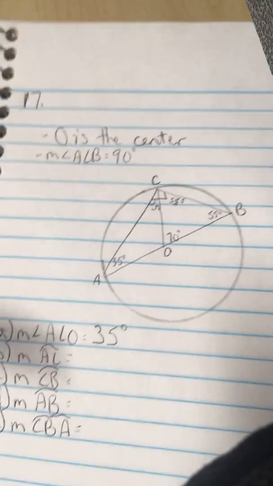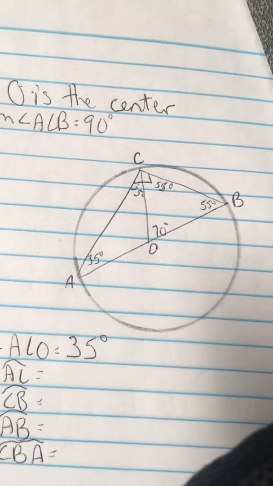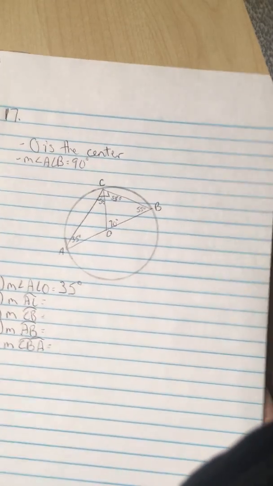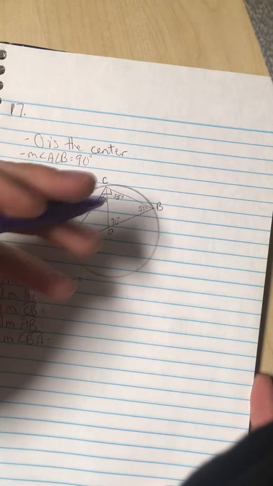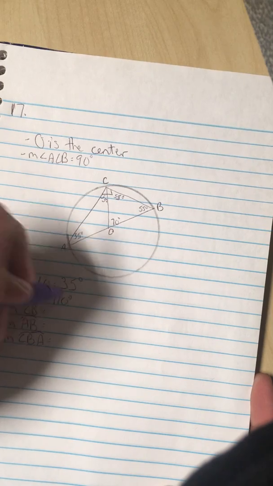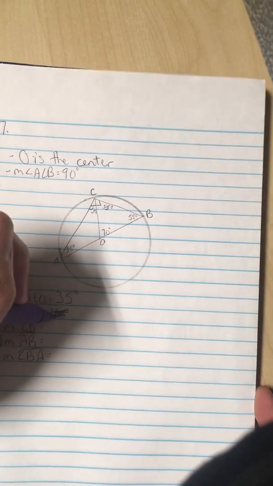So here we have 35 and 35, that's 70. 180 minus 70 is 110. Quick math there. Well, that was actually right.